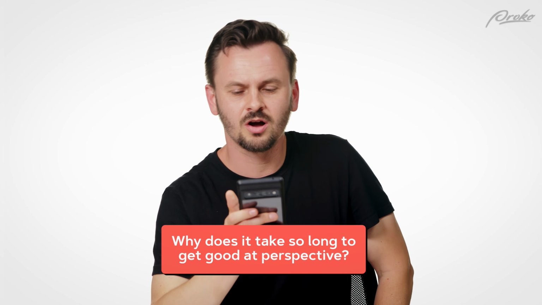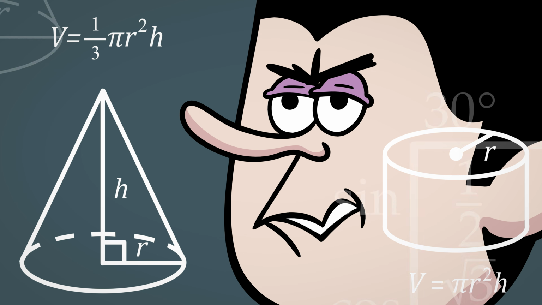Why does it take so long to get good at perspective? Oh, probably because it's math and it's something that machines are better at than humans. Most of the time, right? Unless your brain is made for that kind of thing. But most artists, no, not so much. You're probably better at being creative and exploring ideas, and not math.